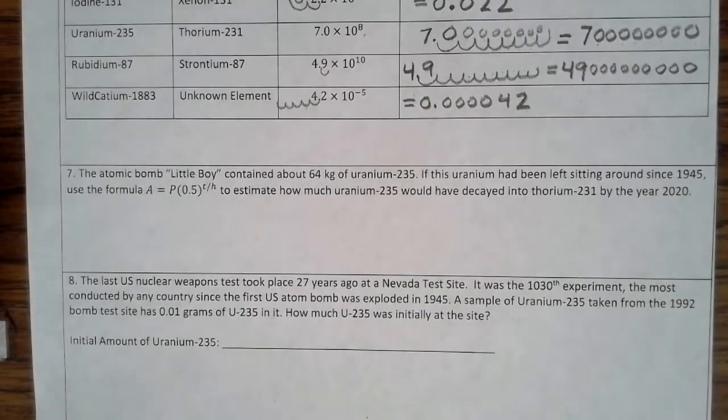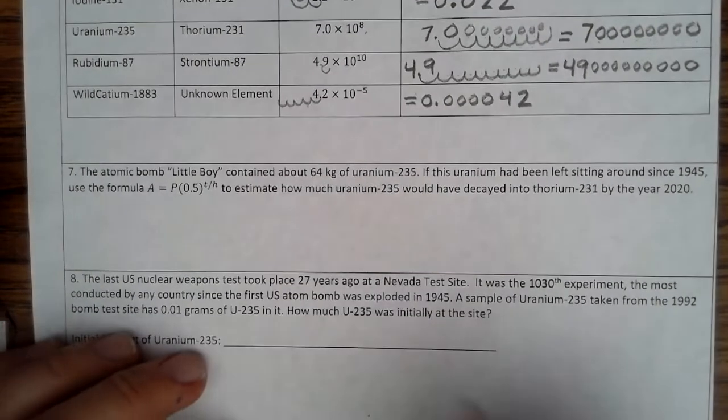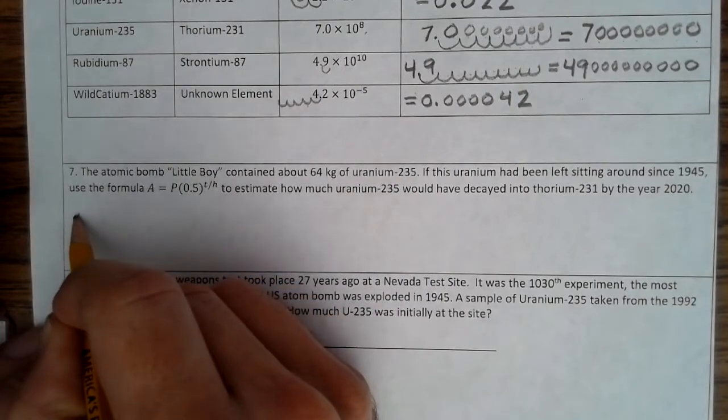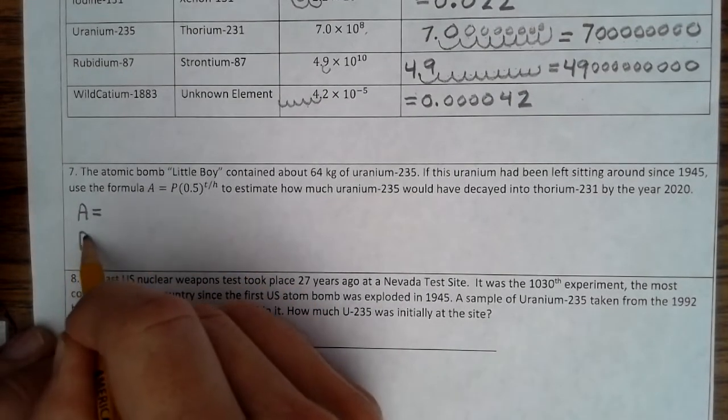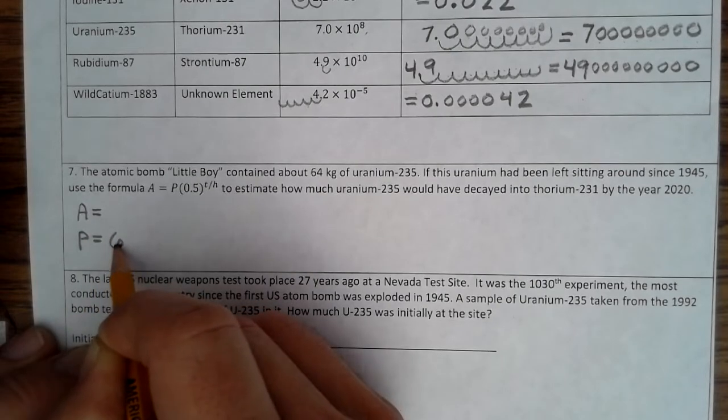All right, number 7. The atomic bomb Little Boy contained about 64 kilograms of uranium-235. If this uranium had been left sitting around since 1945, use the formula A equals P(0.5)^(T/H) to estimate how much uranium-235 would have decayed into thorium-231 by the year 2020. So, first we need to figure out what everything is. A is what we're looking for. P is 64.